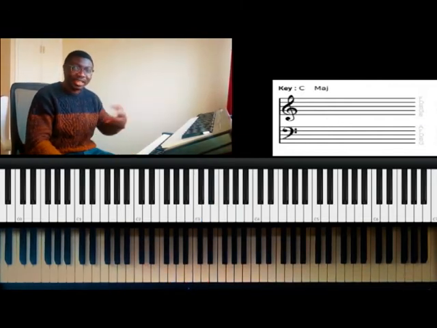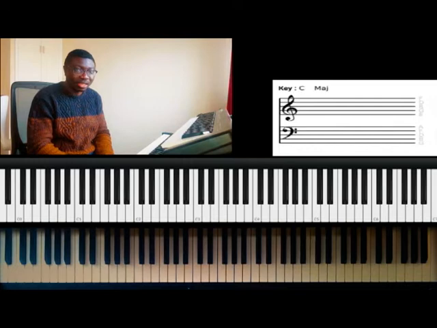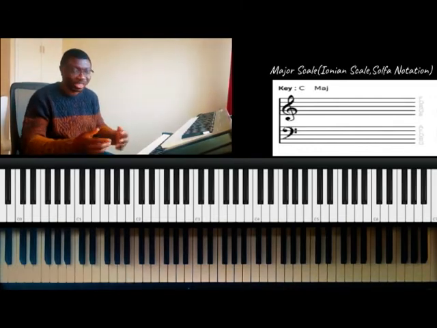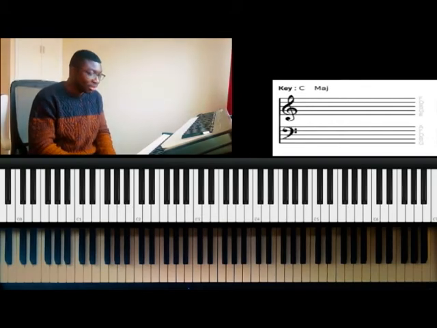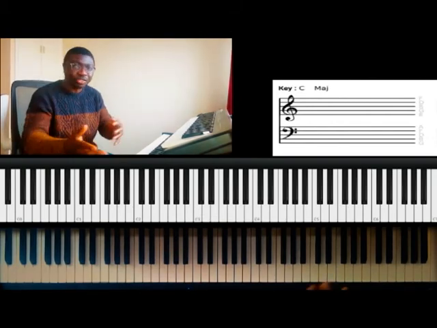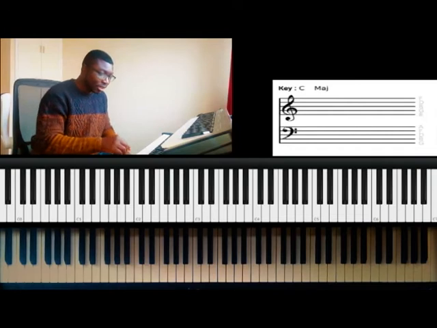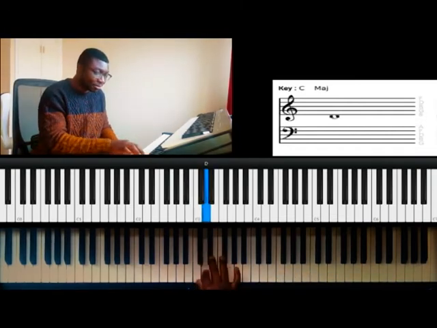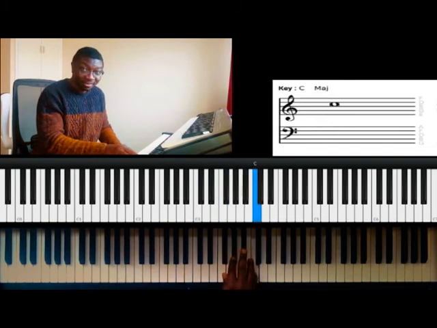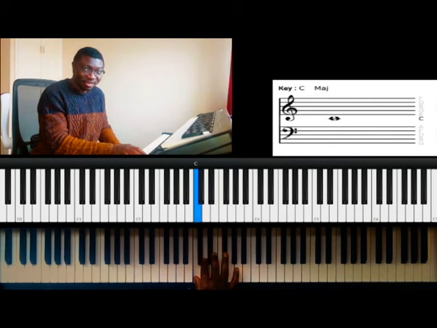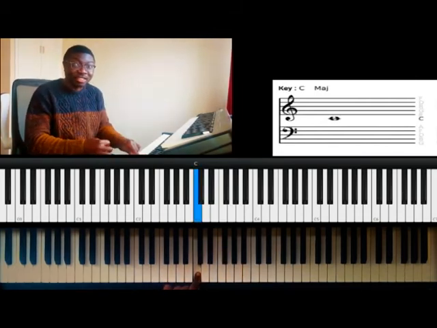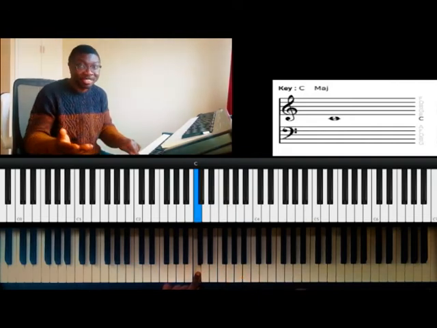Now let's move to the next scale, the major scale, which is very, very common in almost every culture. Please don't forget, you can try that on other keys, okay? Now, this is how a major scale sounds. Let me use the same key, C. You've heard that before, isn't it? So simple. Now, we are going to tackle it using the solfa notation approach because that's simple to understand.